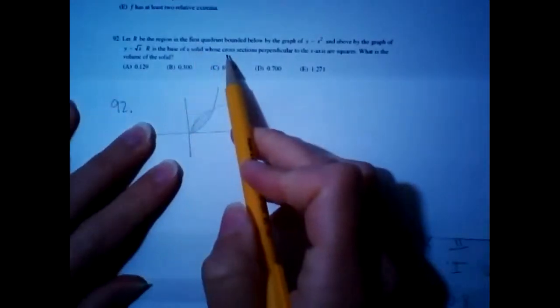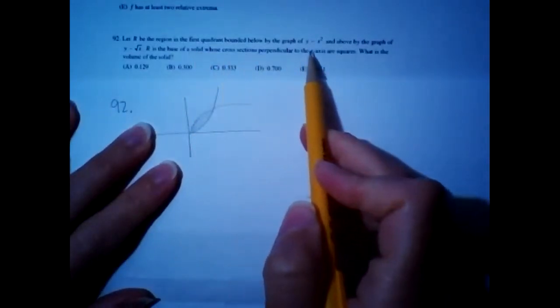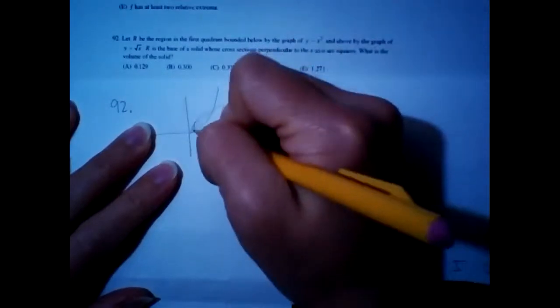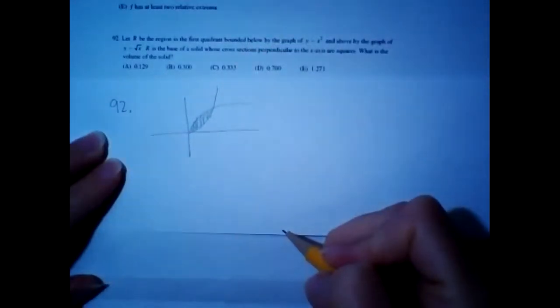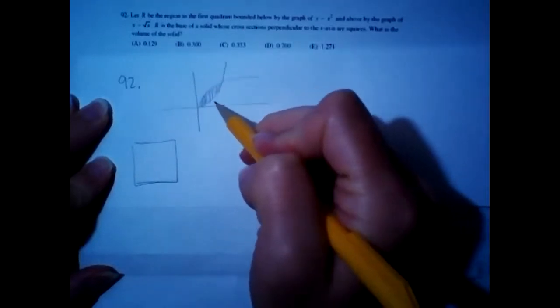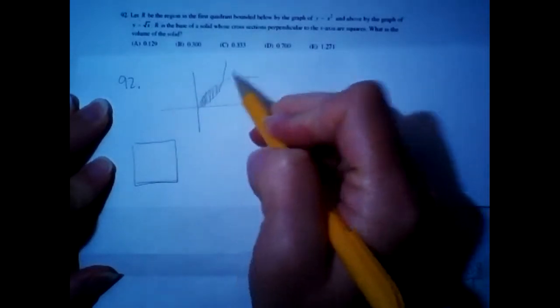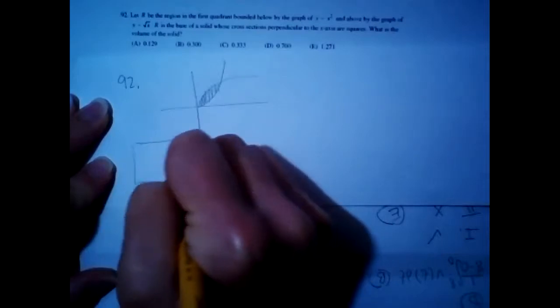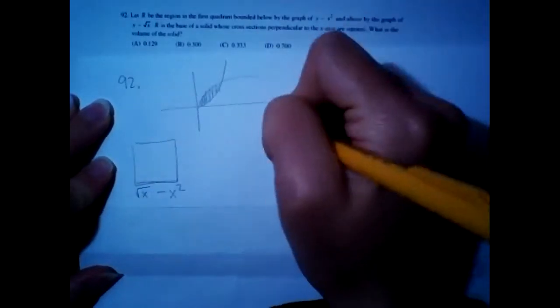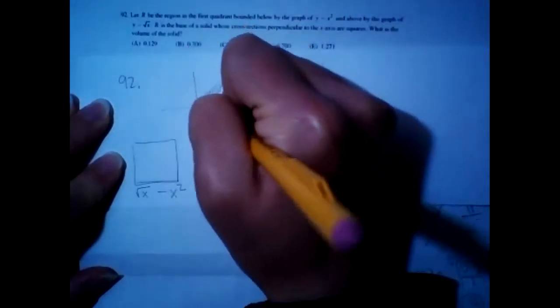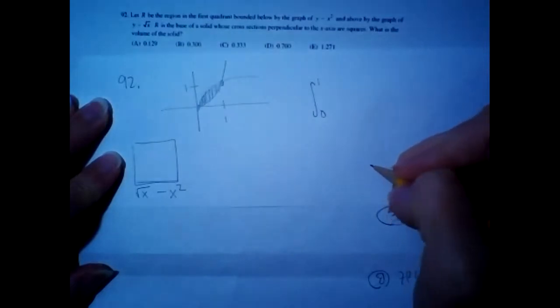At the base of a solid, you have to imagine these cross sections popping up out of the paper. They're perpendicular to the x-axis, so it's going to be a dx problem. And they are squares. So if I pull out one of the squares, the base of it is going to be upper graph minus lower graph. So that is square root of x minus x squared. And so I'm going to set up my integral. It is going to be from 0 to 1. These are going to intersect at 1, 1 there, because 1 is square root and 1 is x squared. So it's going to be the point 1, 1.